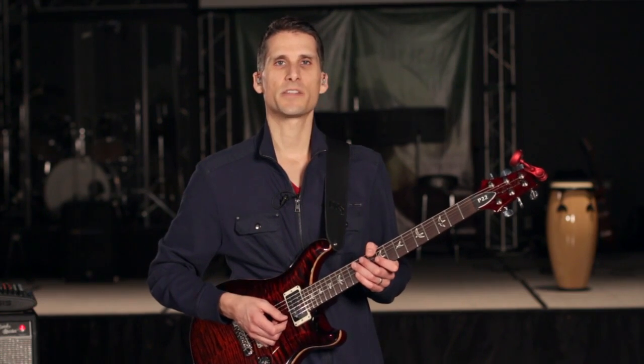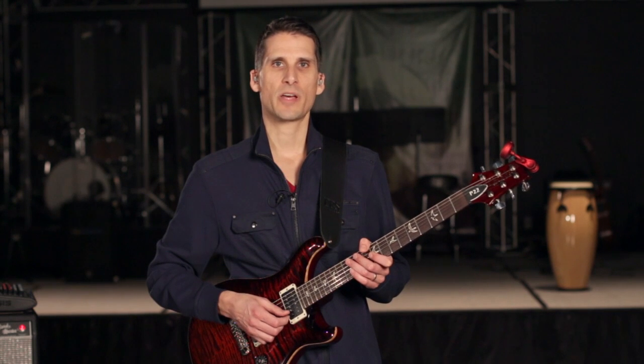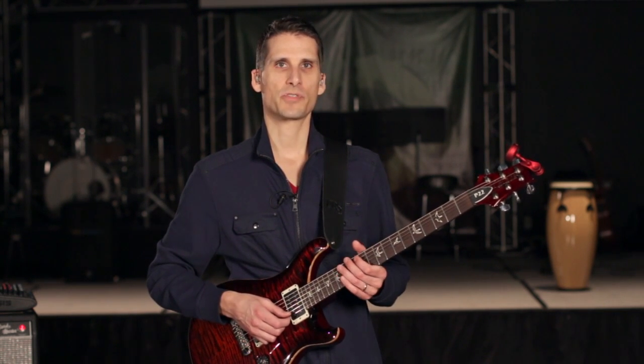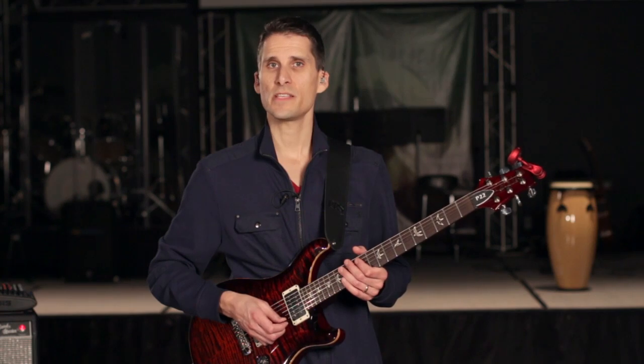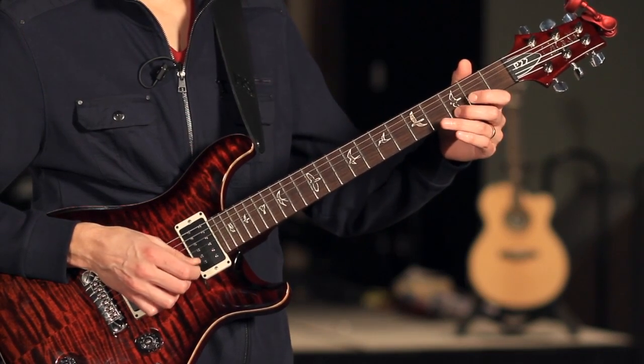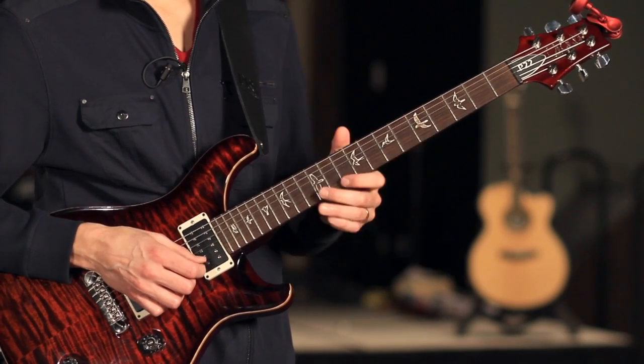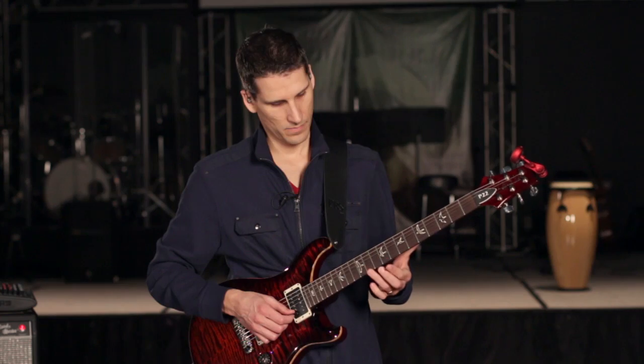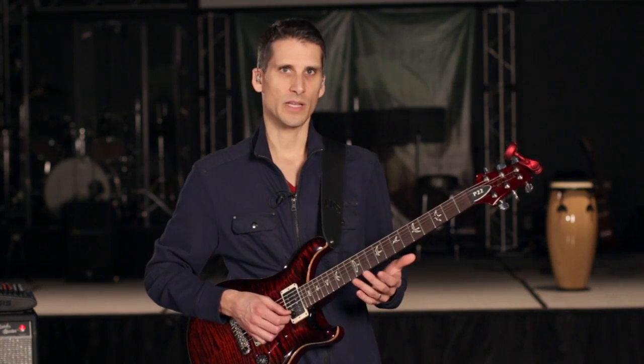In the song Wasted Years by Iron Maiden, you hear this pedal point technique used along the first string, but with the notes of E minor. Here's the E minor scale. And Wasted Years sounds a little bit like this.